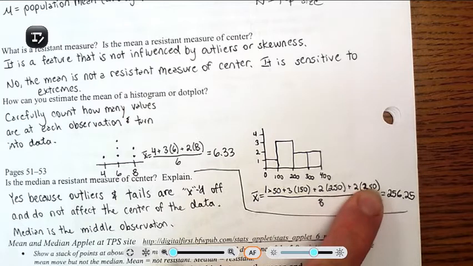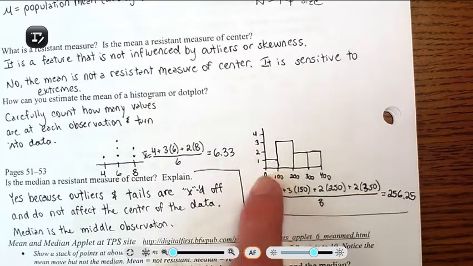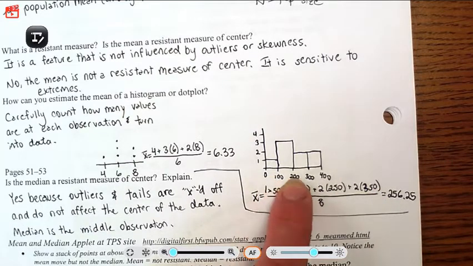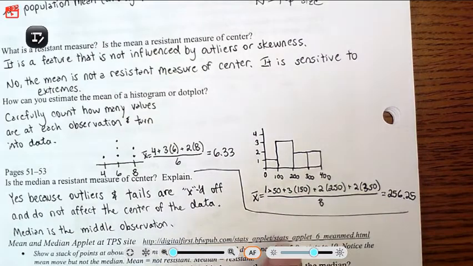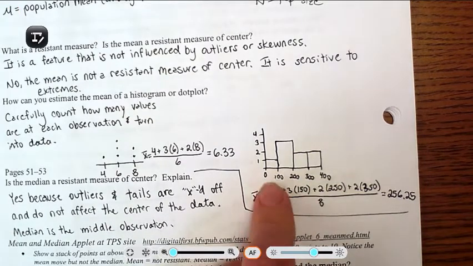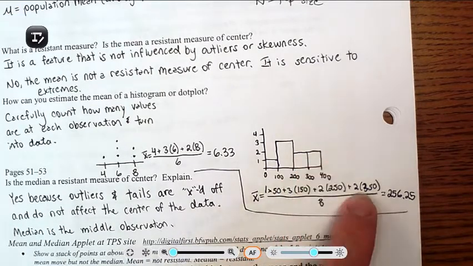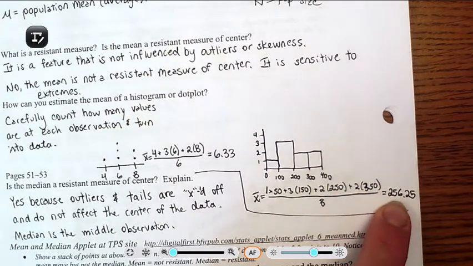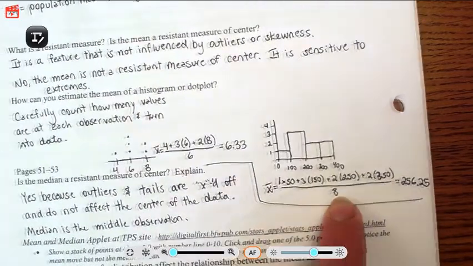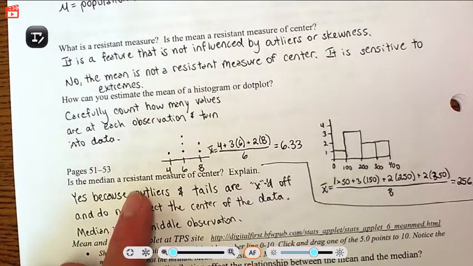So maybe you're just going to guess that the observations are in the center of these bins, 0 to 100, 100 to 200, 200 to 300, 300 to 400. And maybe you're going to say you have like one observation at 50, 3 observations at 150, okay? Then 2 observations here and 2 observations there, and then divide it by how many observations you have in total. Okay, so it's not real good science.